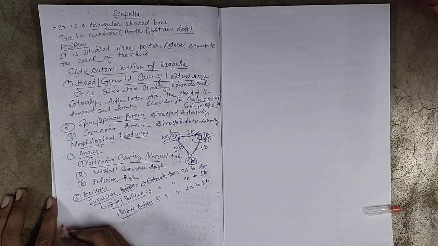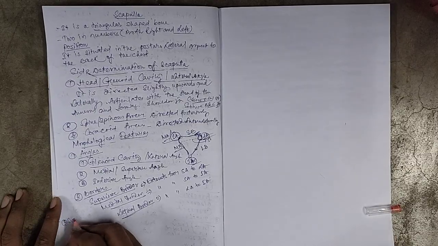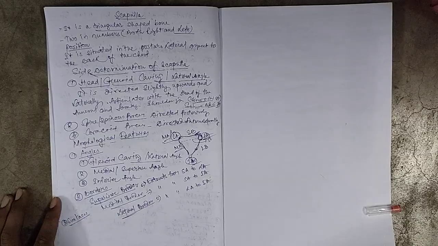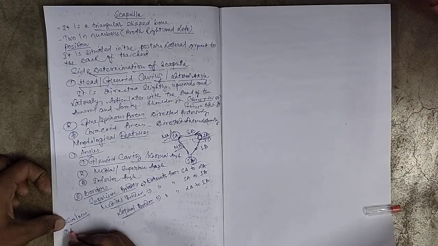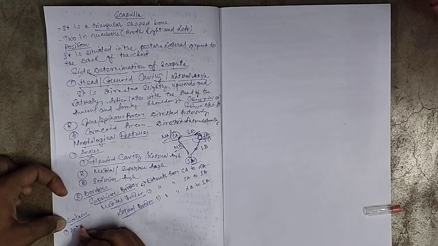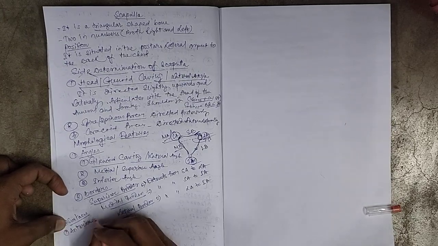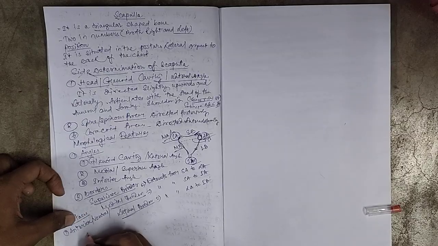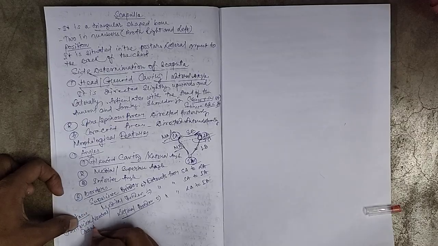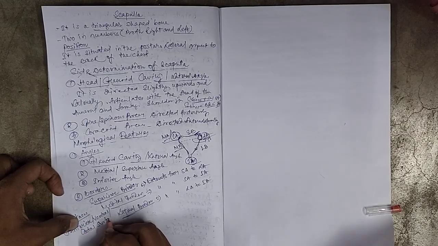Now there are some surfaces. So what are the surfaces? First of all, the anterior or ventral or costal surface.